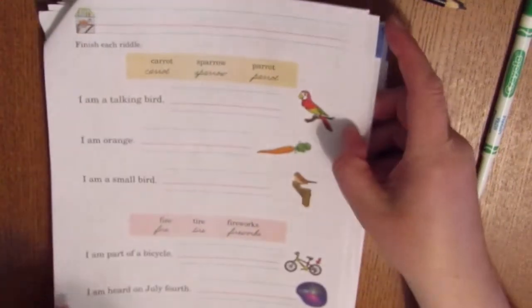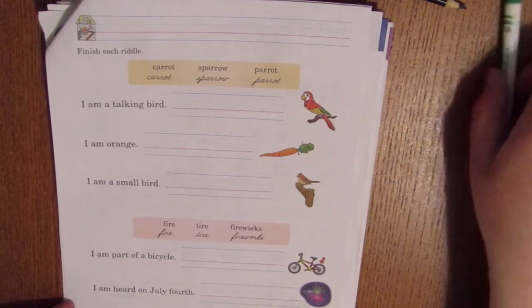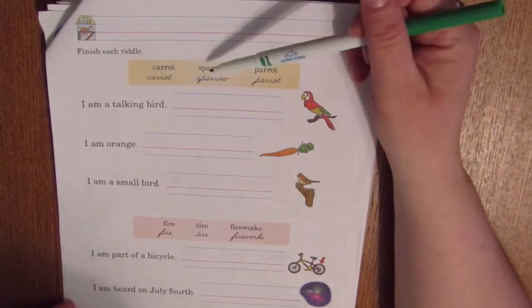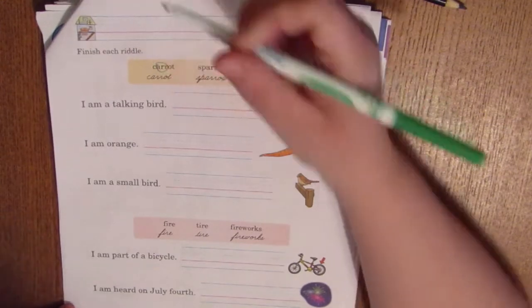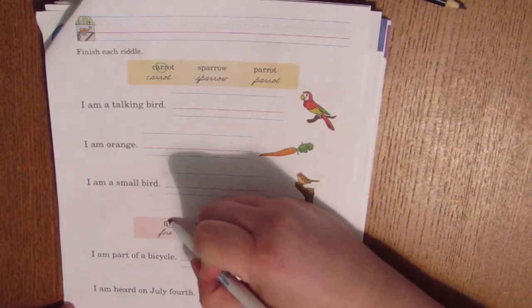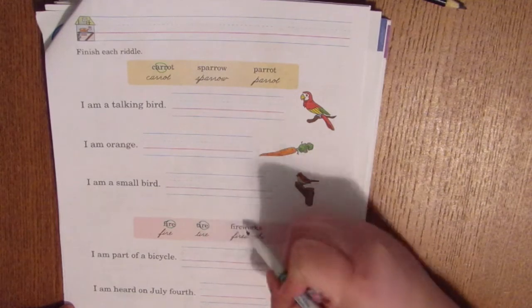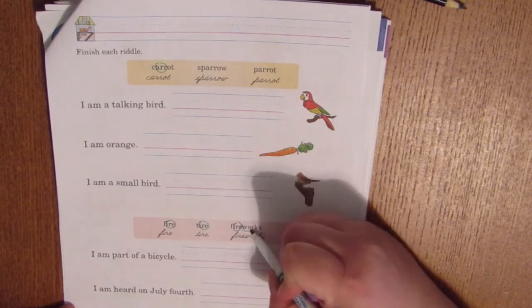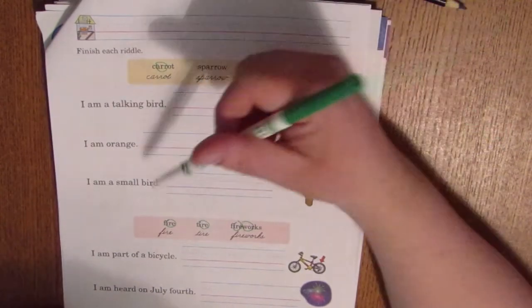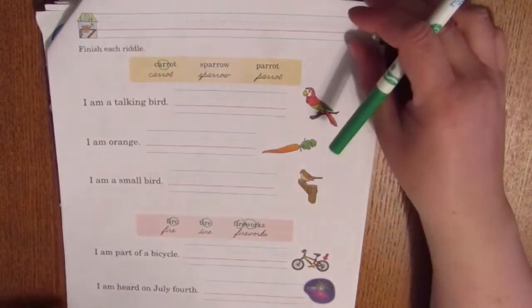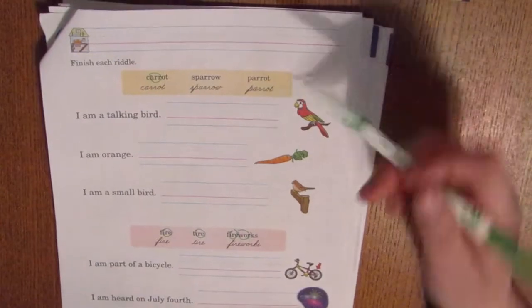On the back side, or on the next page, this is our letters and sounds. They give you the words carrot, sparrow, and parrot. It has the air in carry. And these are the ones that have the ire in fire. And then there's a whir in worms. And you're going to answer the riddles or the sentences. And they have pictures to help you.